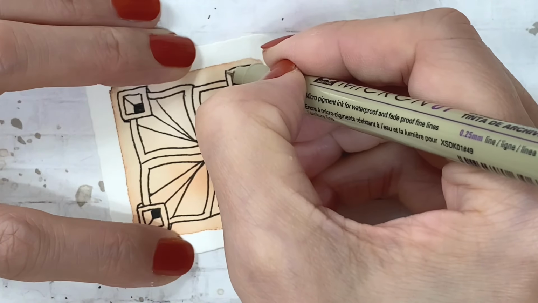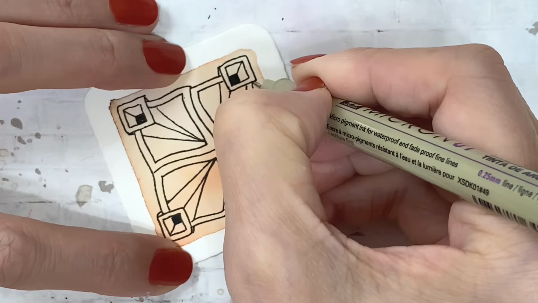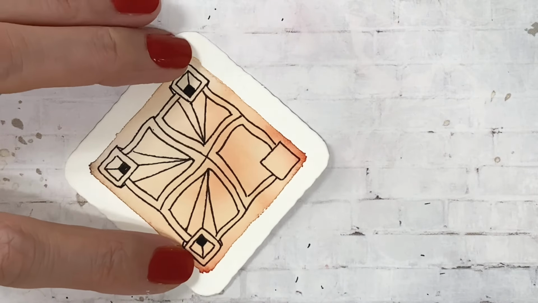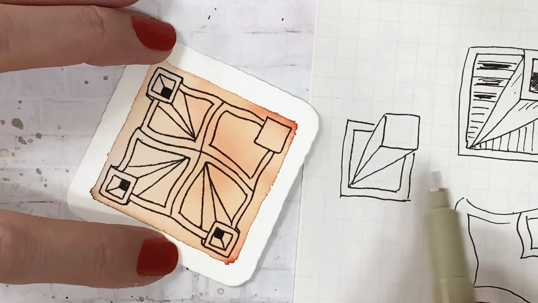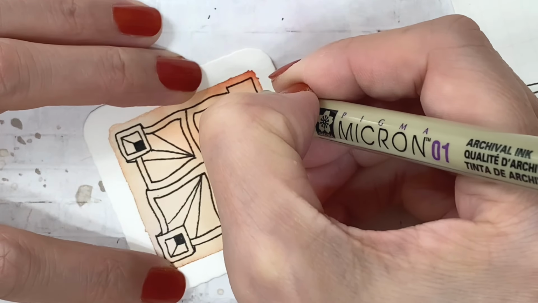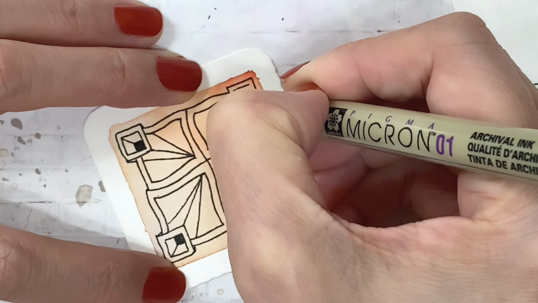So there you go. If you want to do something like this, just rewind a little bit, and I showed you quickly how to do that version.